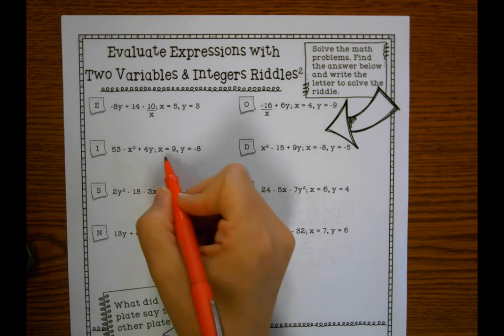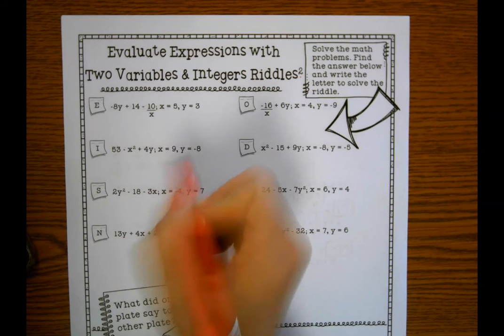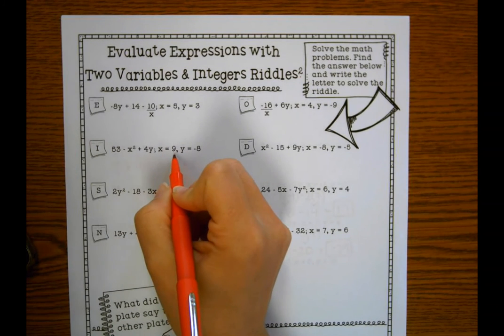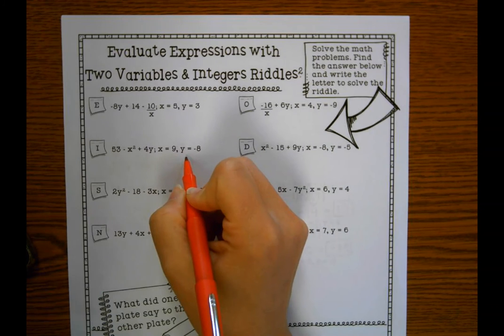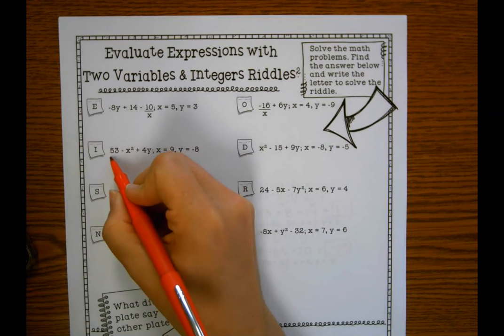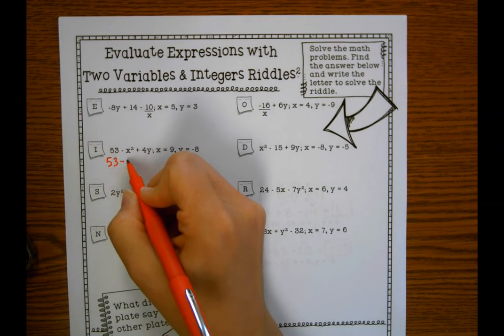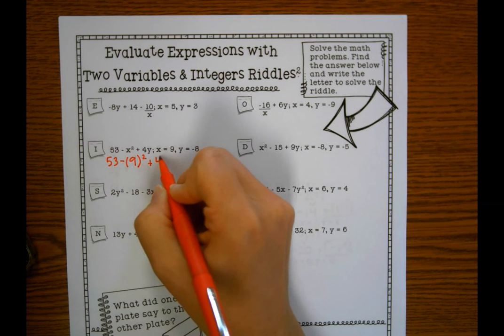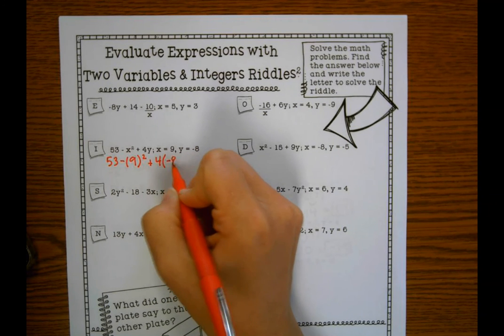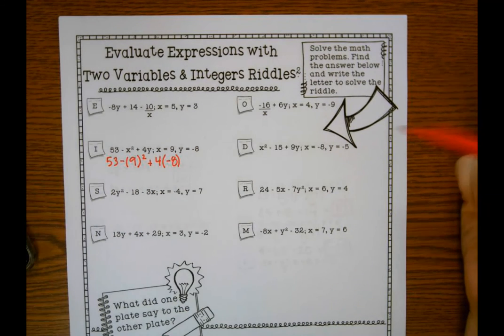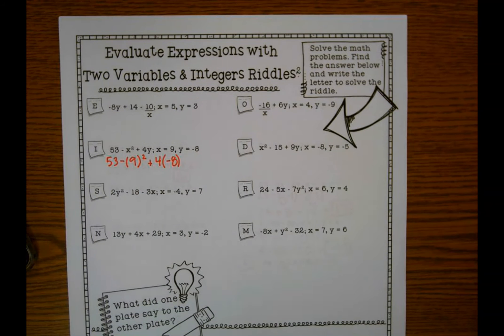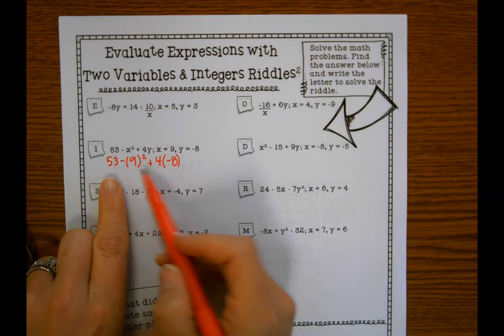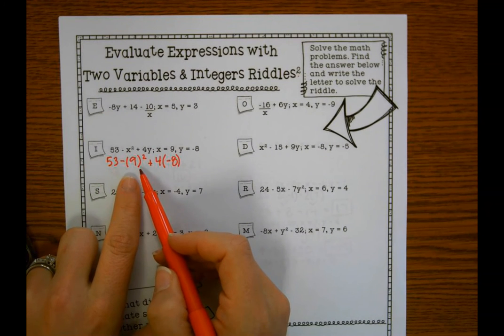So I'm going to replace all of my letters with these numbers. So anywhere I see an X, I'm replacing with 9. Anywhere I see a y, I'm replacing with -8. So I have 53 minus, and then in the parentheses, I'm going to put 9 squared plus 4 times -8. And I would always make sure you're putting the numbers you're replacing in parentheses so you don't mess up the operations around it. So now when I do this, I have to do my exponent first.